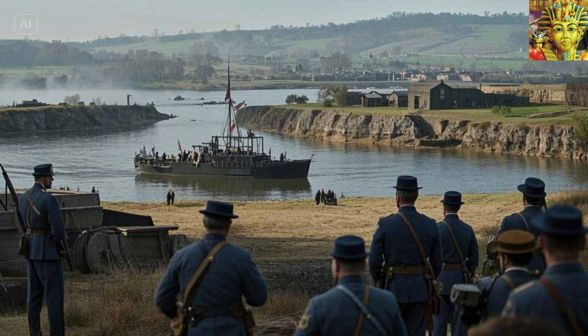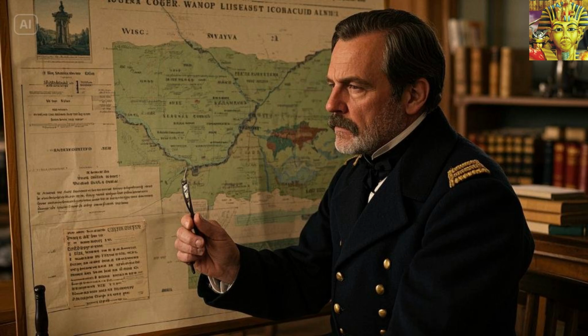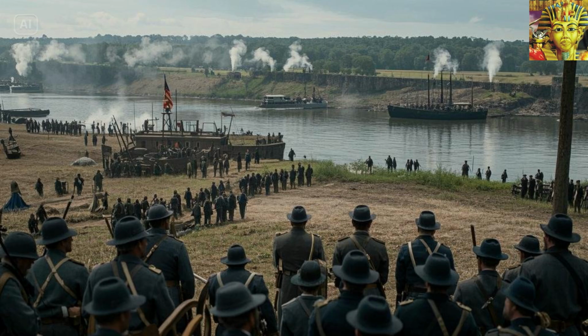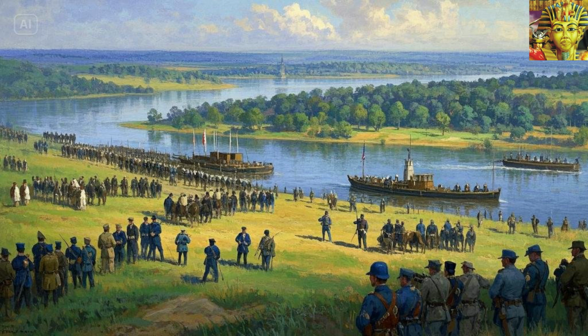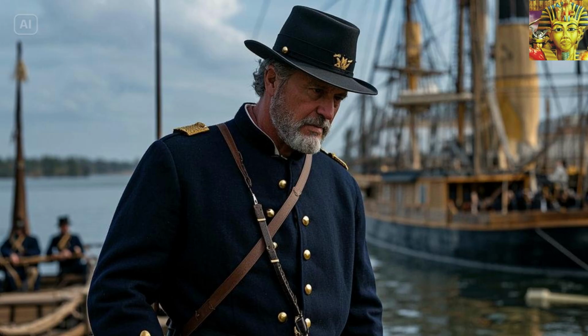The fall of Vicksburg was a major blow to the Confederacy. With the capture of the city, the Union gained control of the Mississippi River, effectively splitting the Confederacy in two and cutting off vital supply lines. The victory at Vicksburg, combined with the Union victory at Gettysburg, which occurred around the same time, marked a turning point in the Civil War and set the stage for the eventual Union victory.